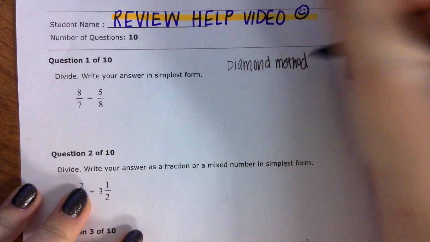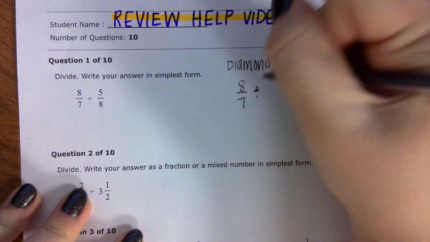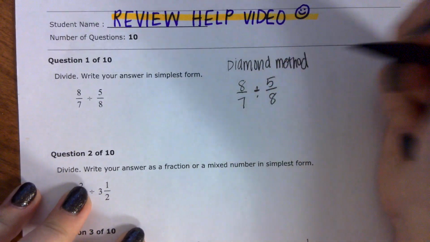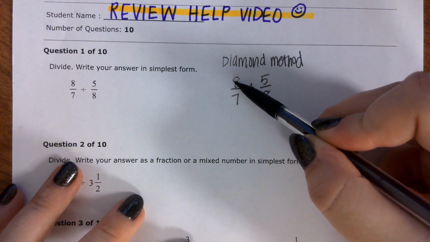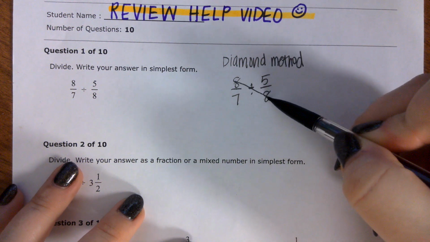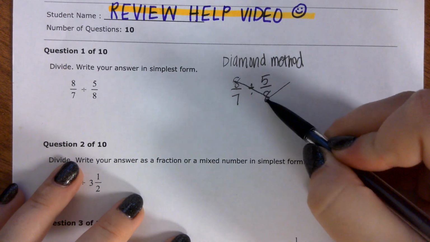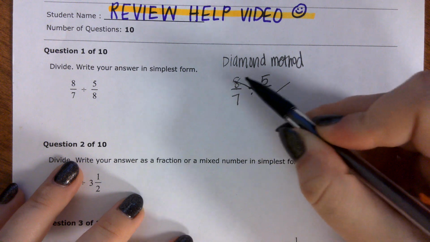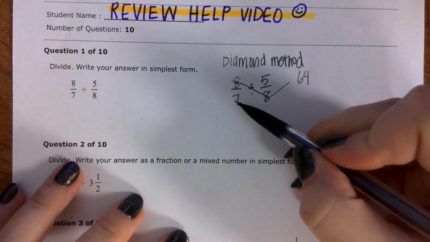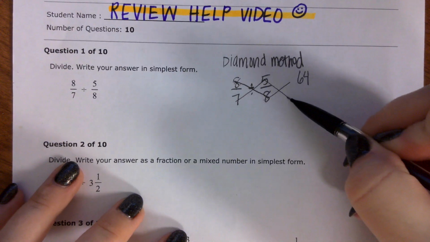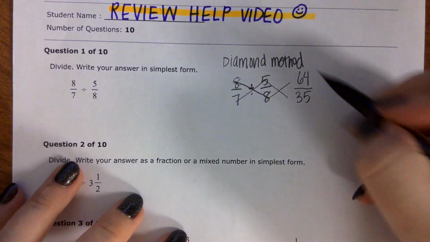Okay. So if we have a division problem, we're going to draw a line starting with the first numerator of the first fraction, and we're going to draw it to the second fraction's denominator, and then we're going to draw it up. What that means is we're going to multiply those together. So we're going to do 8 times 8, that's 64. And then we're going to do 7 times 5, and we get 35. So that's how you would do the first method.